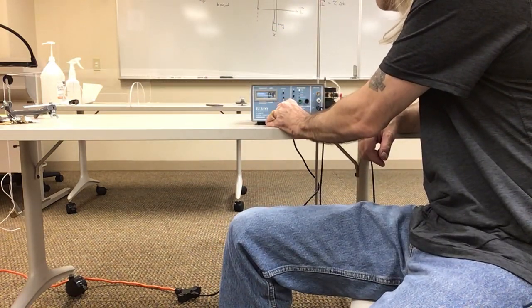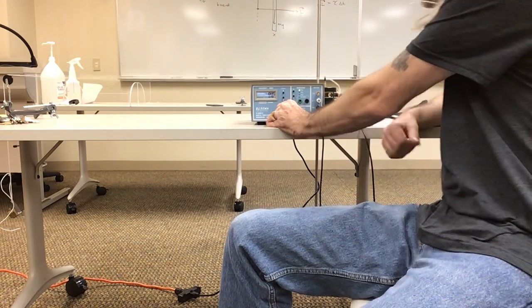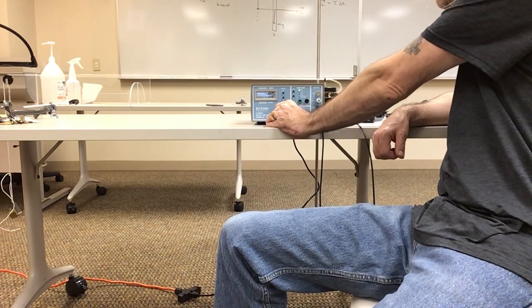Oh, I went the wrong way. So yeah, we're back to noise. We're around 8. Here's 9 hertz. Amplitude is massively decreased and irregular.